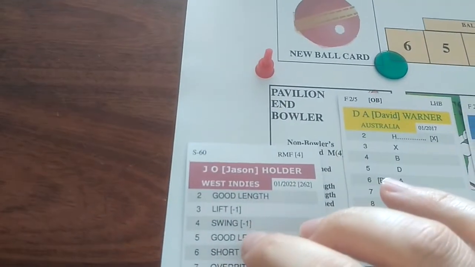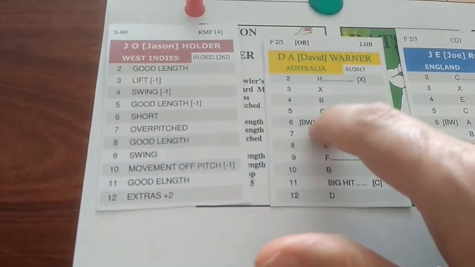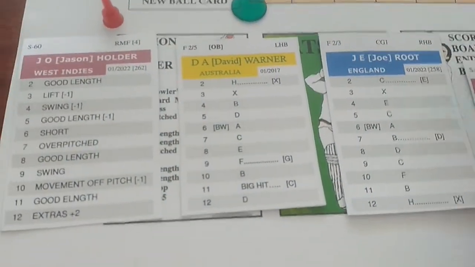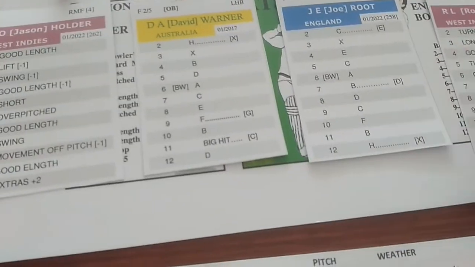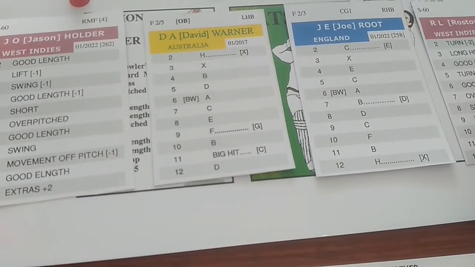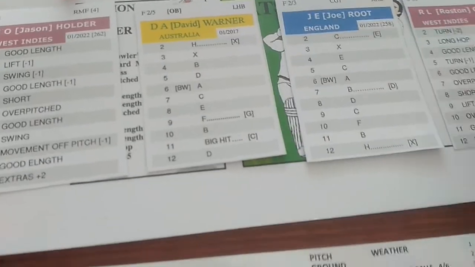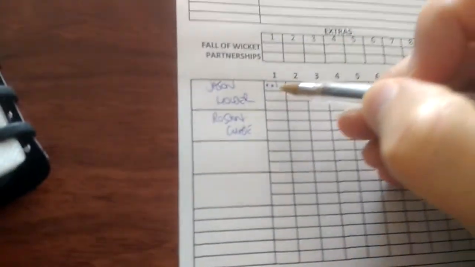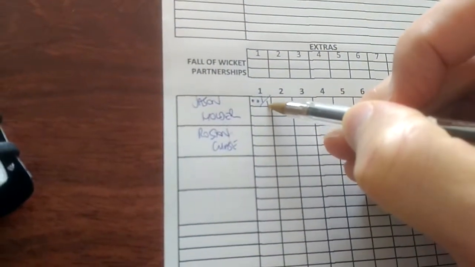So Jason Holder's bowled at the pavilion end. David Warner's hit a single from the pavilion end, and he's gone down to become the non-striker at the scoreboard end. But because it is the end of the over, Roston Chase is now bowling from the scoreboard end, and David Warner's there to face him. So basically, we have the end of the over for Holder, and we have 1 run against him.